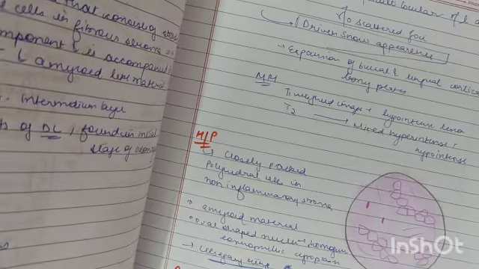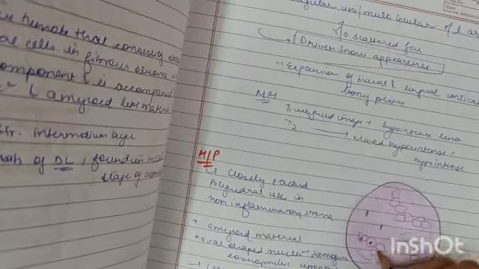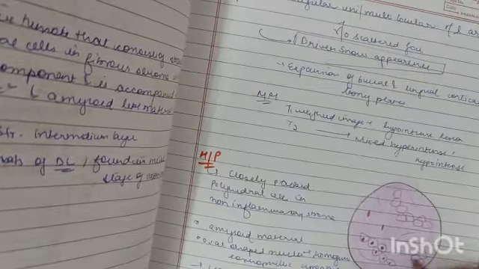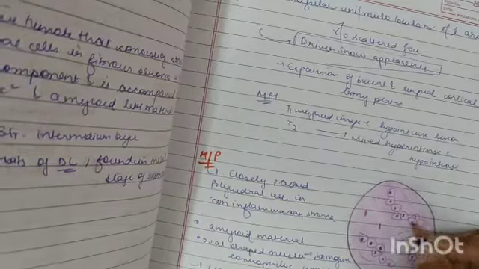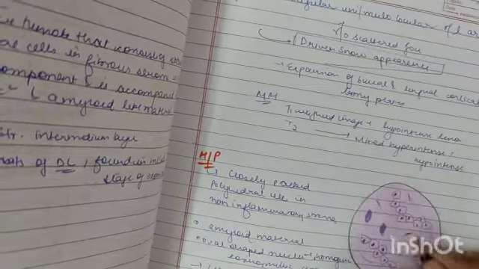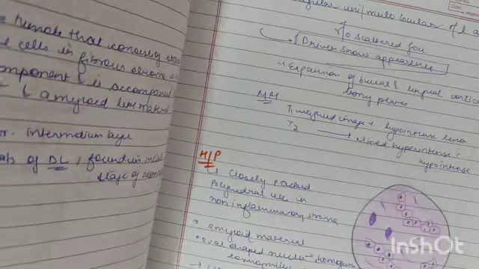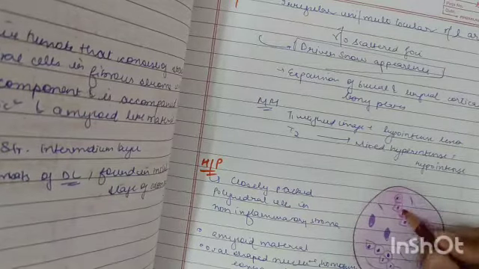Now we'll take the purple color and draw the oval nuclei. Then we'll draw the homogeneous eosinophilic cytoplasm.